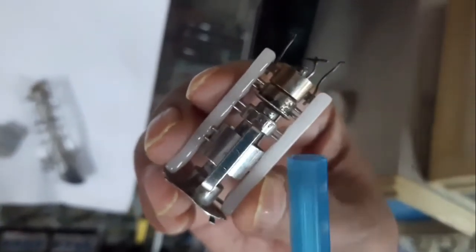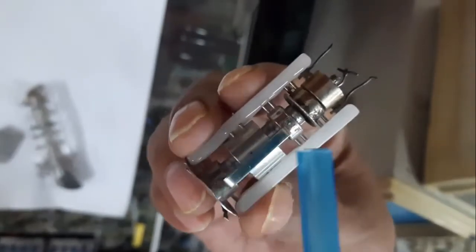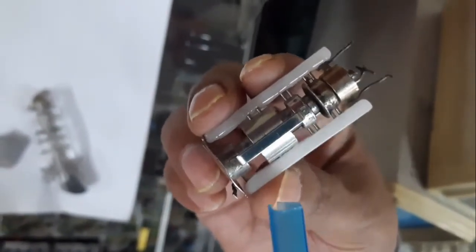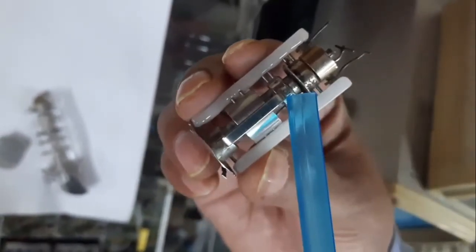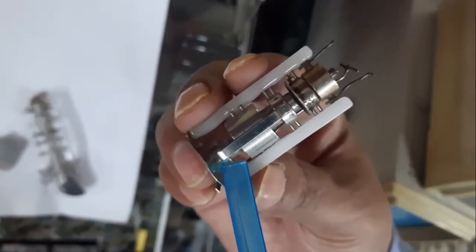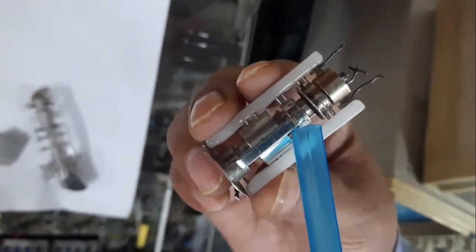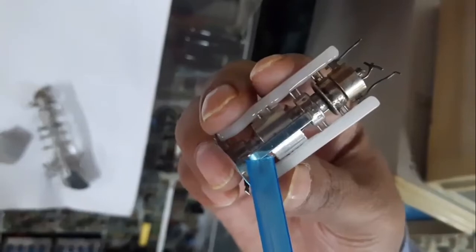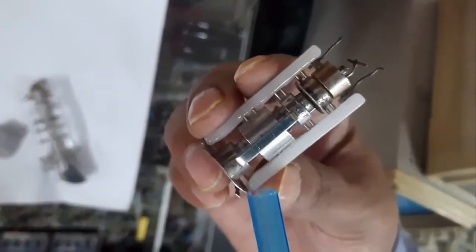So that's why we always need a pre-accelerating anode. Here you are able to watch the shorted section of this pre-accelerating anode with another section. And what is the use of the shorted section? The pre-accelerating anode and the accelerating anode are kept at the same potential, meaning at 1500 volt. So because of the same voltage, they must be shorted so that a single connection can be made to the pre-accelerating anode and the accelerating anode.